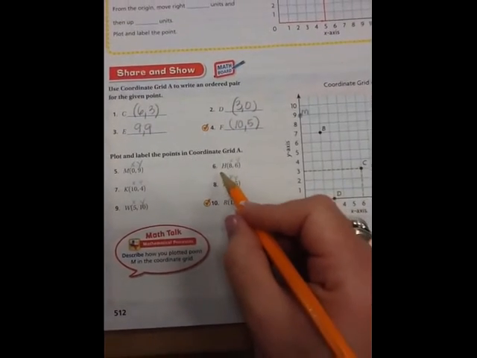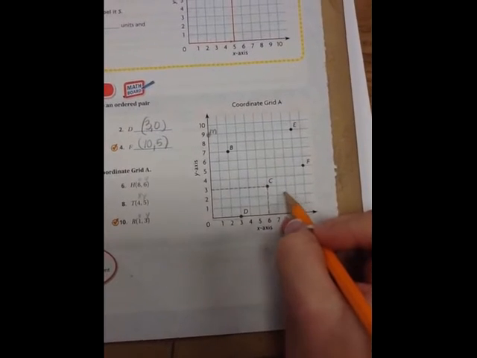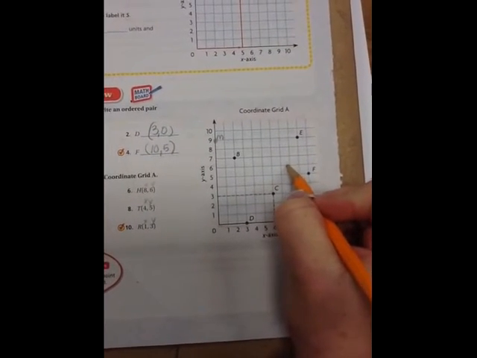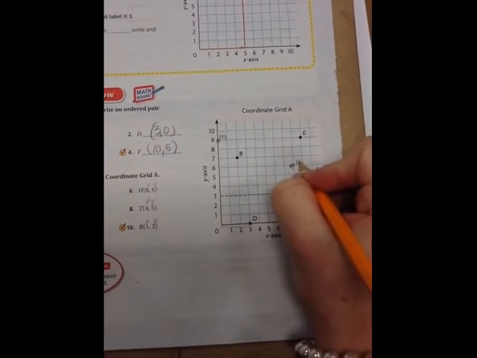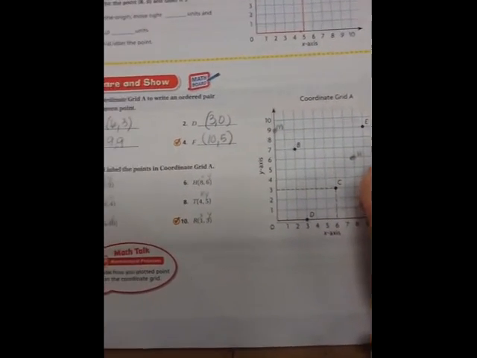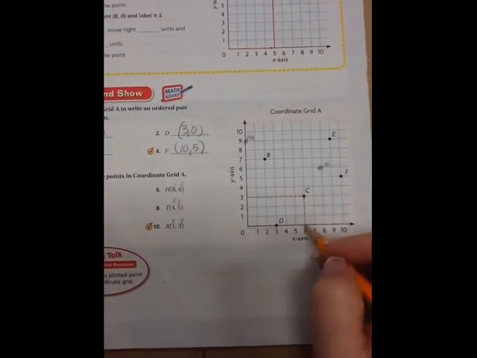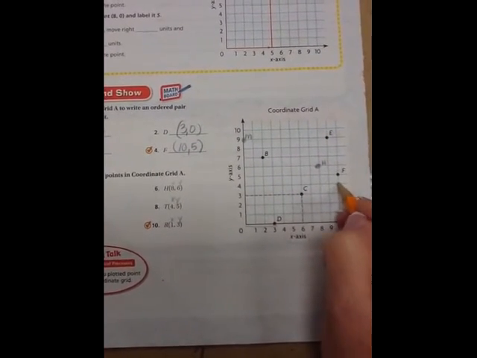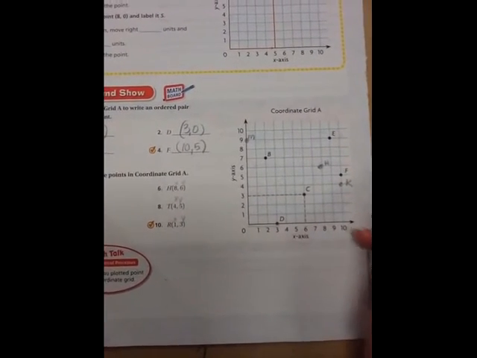Alright, so number 6 is H. 8, 6. Run 8, jump 6, and that is the letter H. Okay, now going to number 7. 10, 4 is the letter K. Run 10, jump 4. That is the letter K.